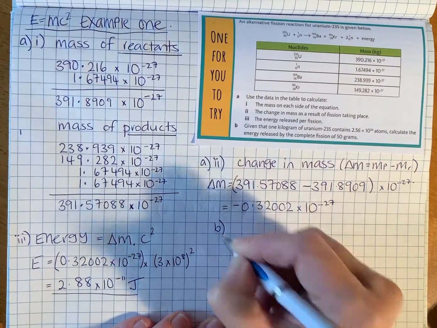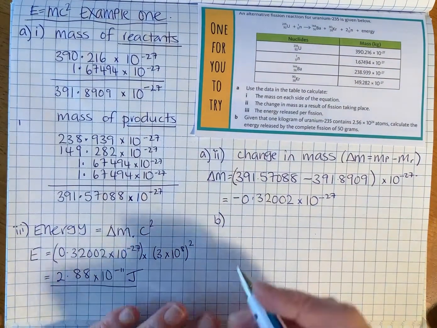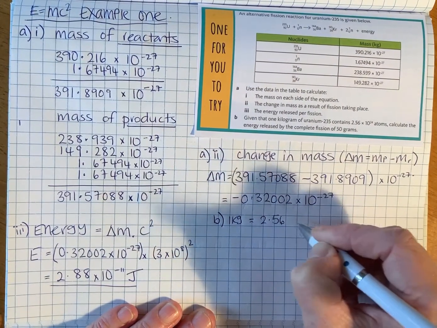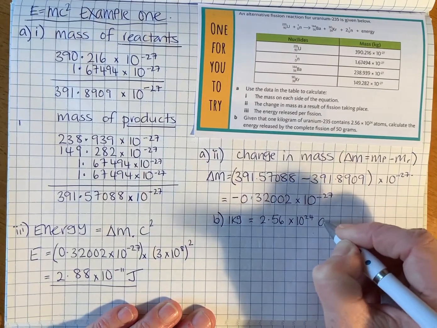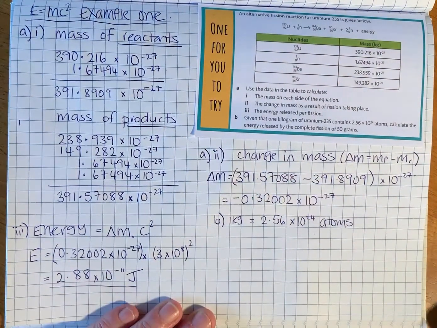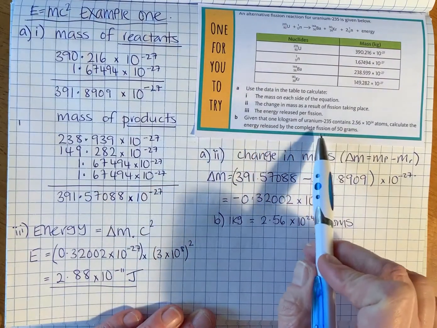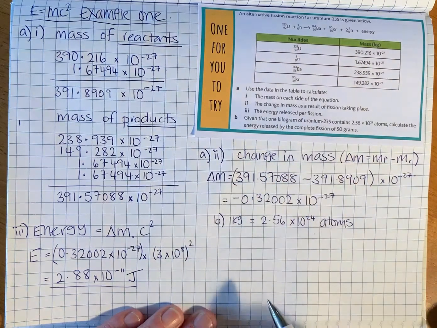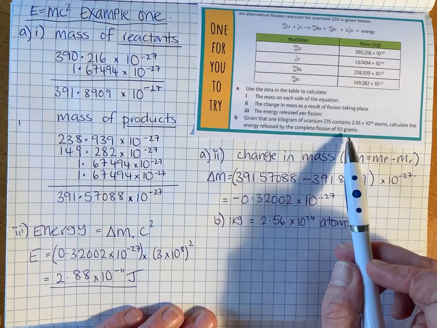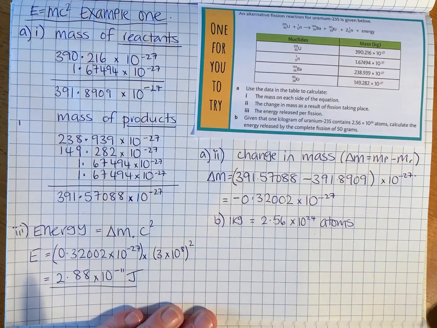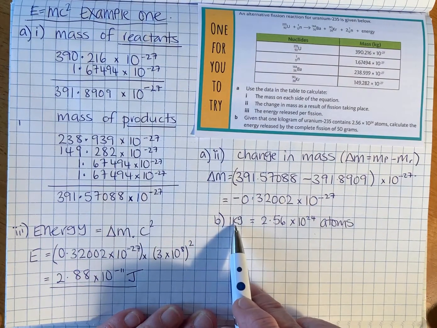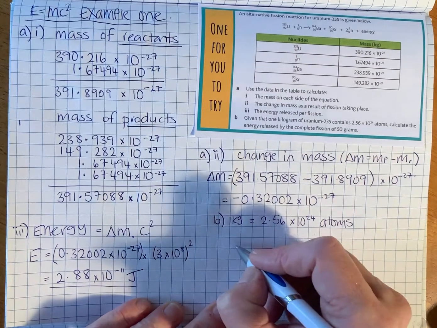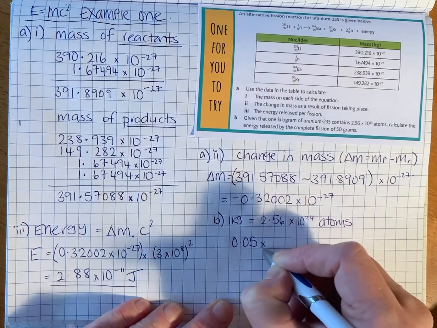And now for part B, we are told that 1 kilogram of uranium contains 2.56 times 10 to the power of 24 atoms. And we're asked to calculate the energy released when 50 grams splits or goes through fission reaction. So we need to first of all calculate how many atoms there are in the 50 grams. Okay, so if we assume that 1 kilogram is 100%, then 50 grams is going to be 1/20th or 0.05.